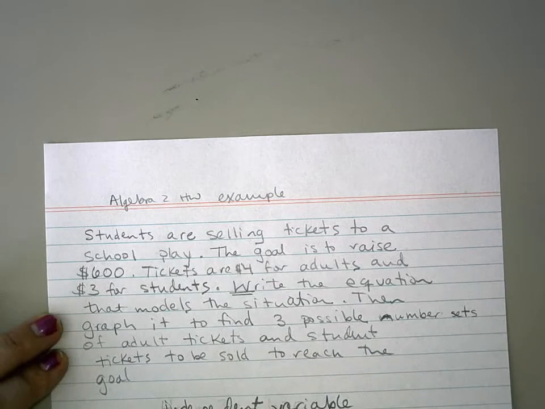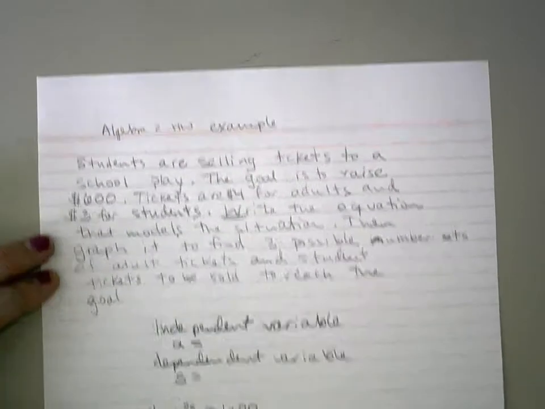Now for this type of problem, it's hard to tell which one is the independent or dependent variable, because you could say that if you sell a certain amount of adult tickets, then it depends on how many student tickets you could sell in order to reach the $600. But then the same could be said the other way. Like, let's say you sell 100 student tickets, then it depends on how many adult tickets you sell. Since it's not really clear which one depends on the other, you can just choose.